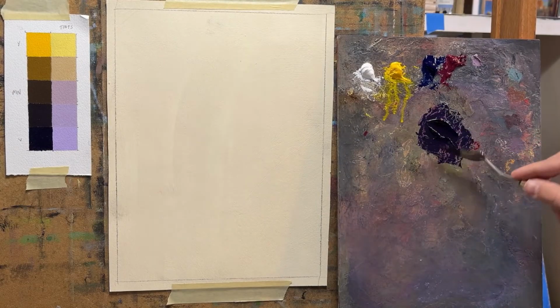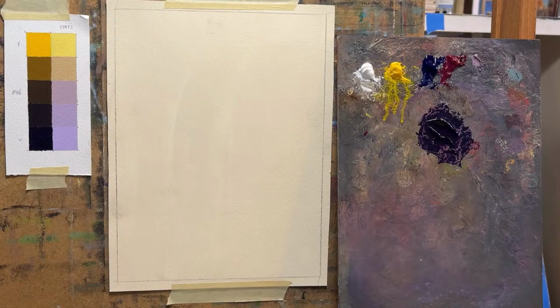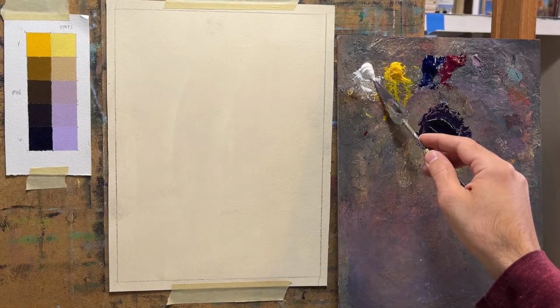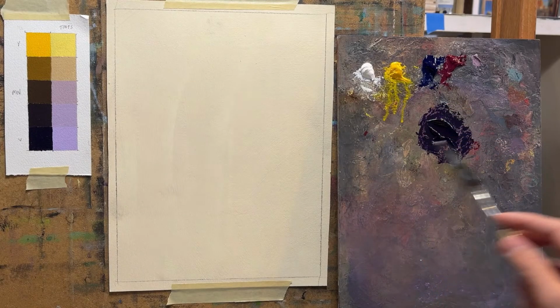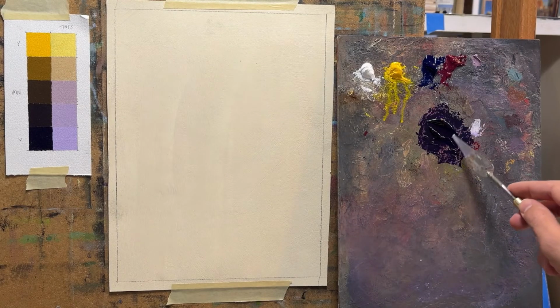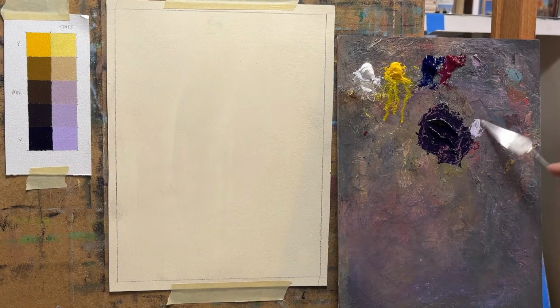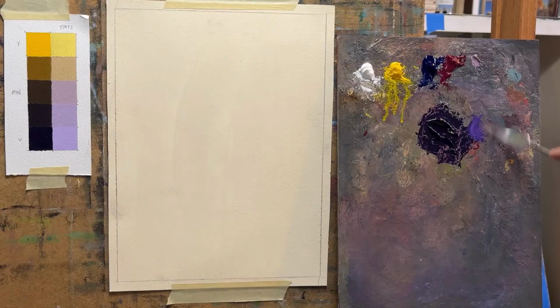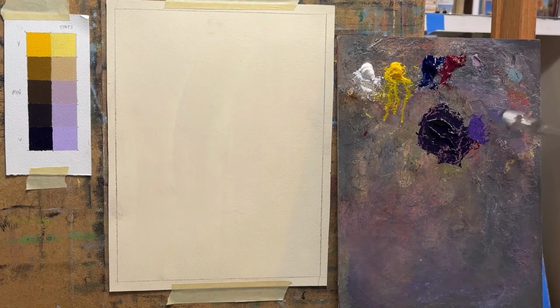I feel like this will be a pretty good place to start though. So if I grab a small amount of white, something like that, I can make a little pile over on the outside, grab a little bit of the violet that I have so far, and tint it up a little bit so I can read its properties. And that looks pretty good. I'm pretty happy with that as my violet. So I'm gonna go ahead and get started then.